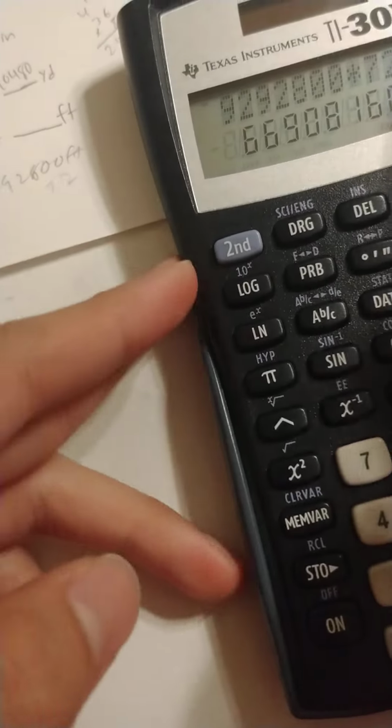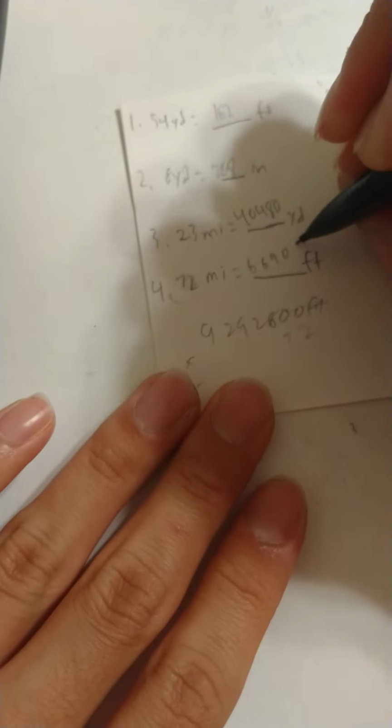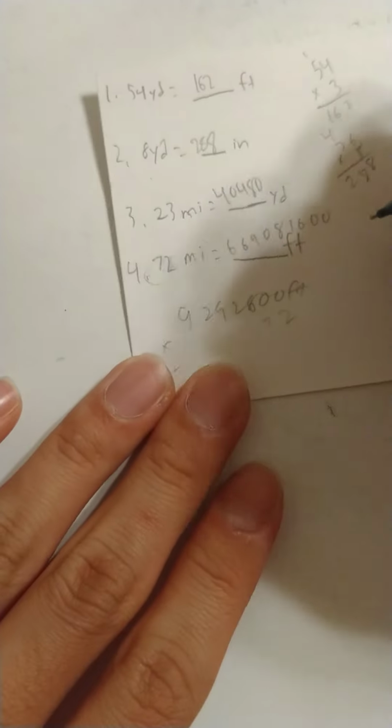And here we get, oh, that's a pretty big number. Oops, I accidentally deleted it. So it would be 669,081,600 feet. Now that's a pretty big number. Of course, you're going to use a calculator to assist you, because those are some ridiculous numbers.